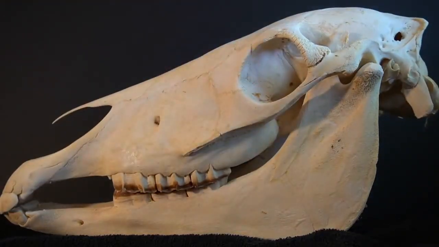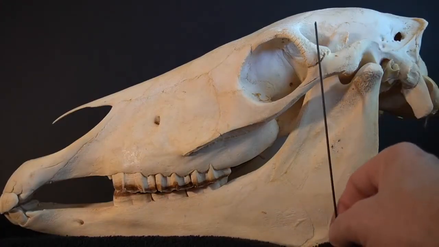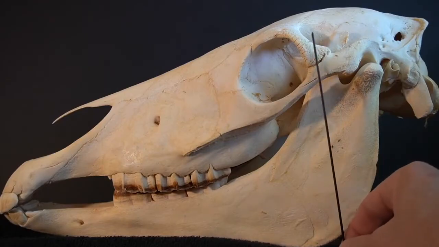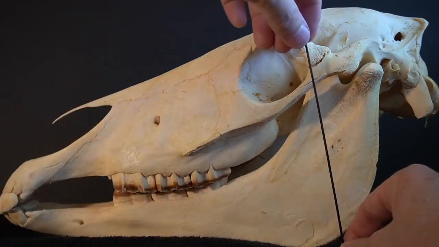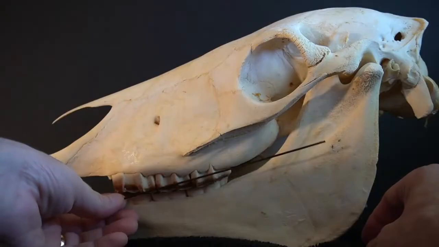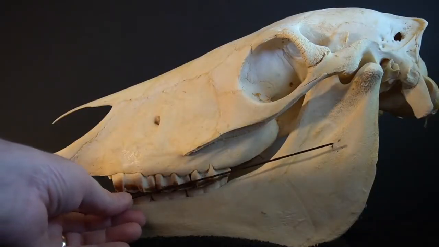So its location is approximated by the intersection between two lines. One line will lay here from the lateral commissure of the eyelids down to the angle of the mandible. The other line, a horizontal line through the cheek teeth and that location.